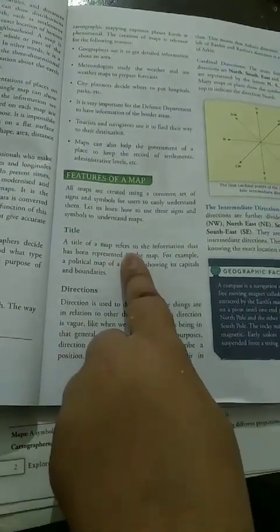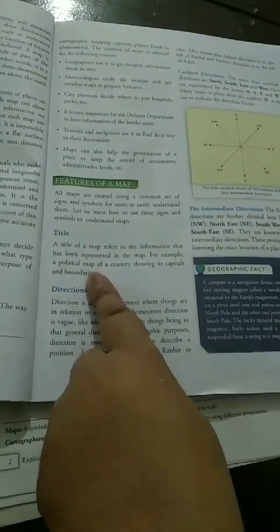So the first feature is title. Every map has a title, and it refers to the information which is shown in the map. Title means whether it is a physical map, a political map, a thematic map, etc. For example, if it is a physical map, it is understood that only the natural features are shown on the map.